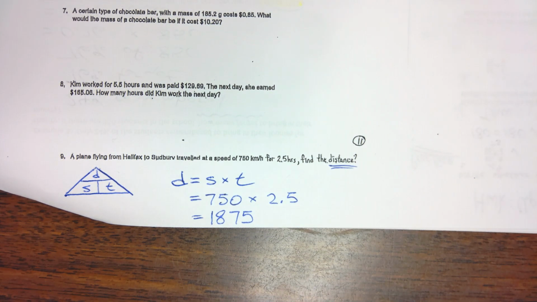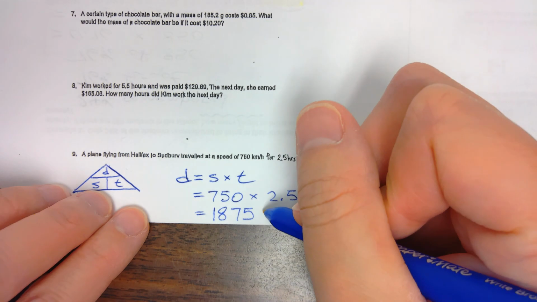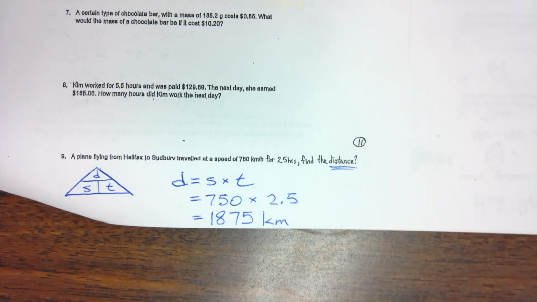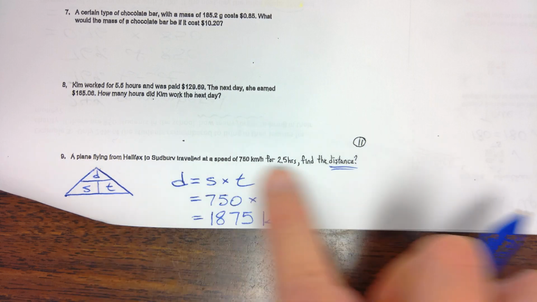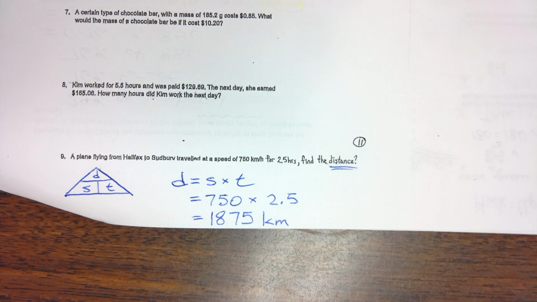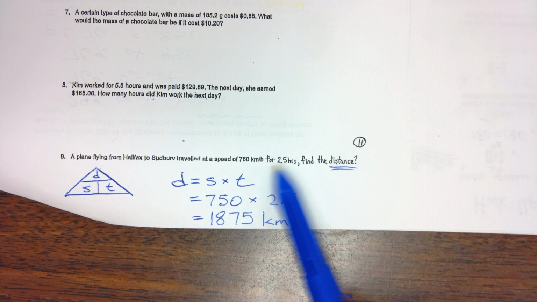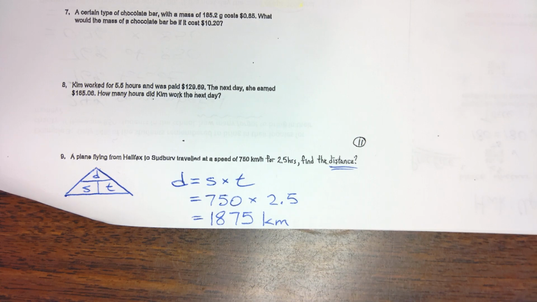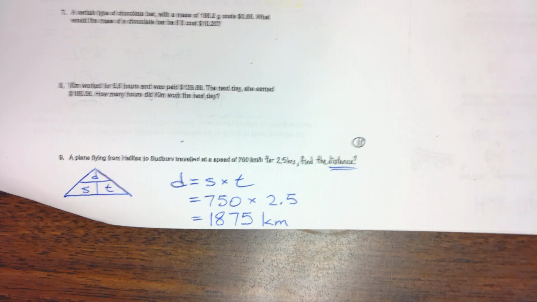750. Casey? Kilometers. Right, yes, definitely. So Casey, how do you know it's kilometers? Which part in the question tells you that it's kilometers, not miles? Right. So for the speed, you have to look at the speed unit right here. It's kilometers per hour, so you know the distance part is kilometers. Okay, good job, Casey.